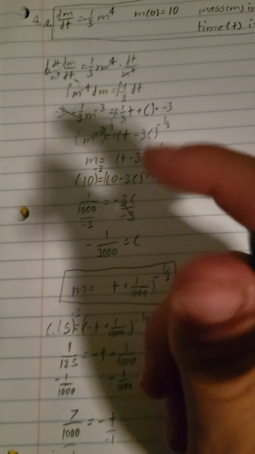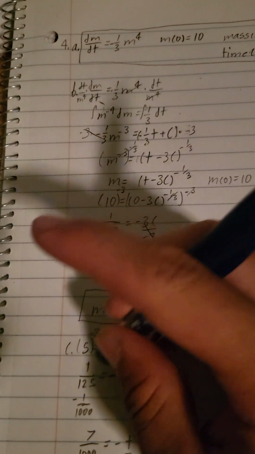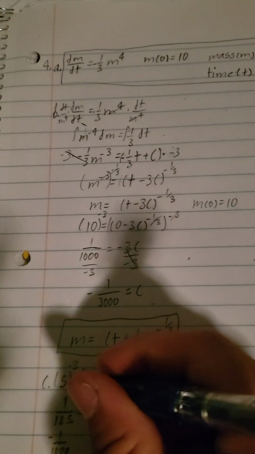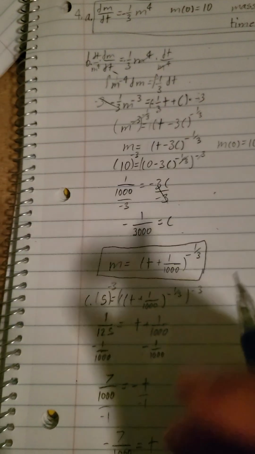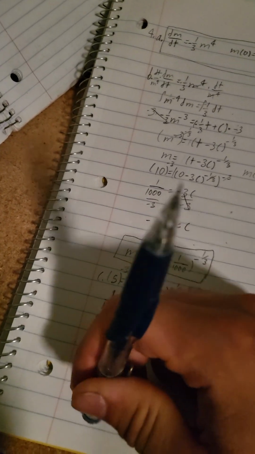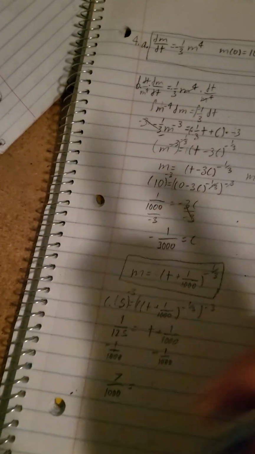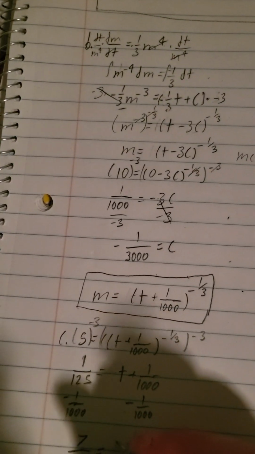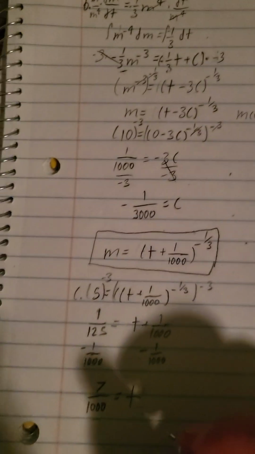And so m is actually t plus 1 over 1,000 to the negative 1/3, which means that in actuality the half-life should be 7 over 1,000 equals t.